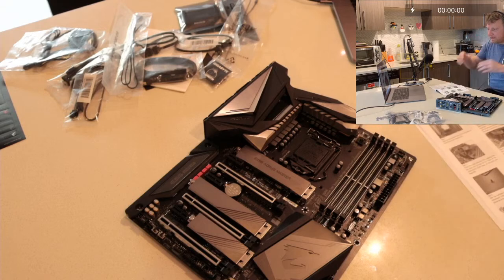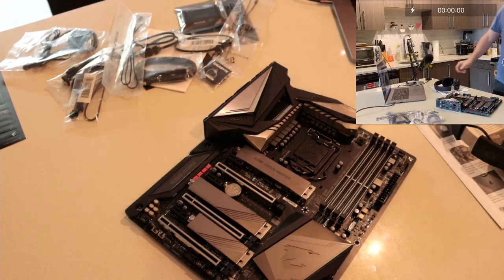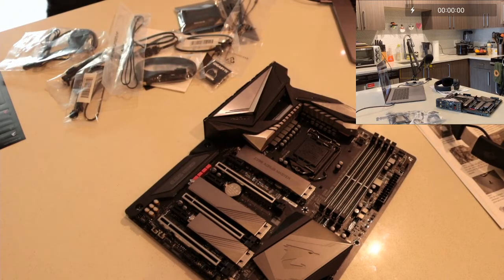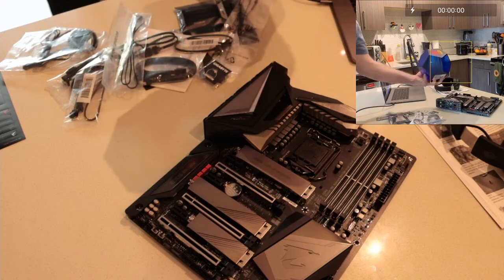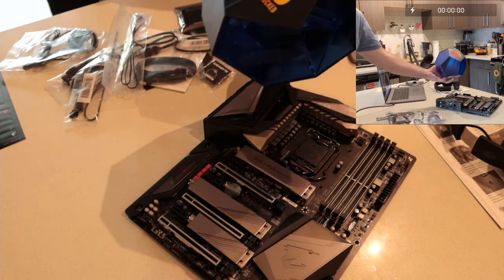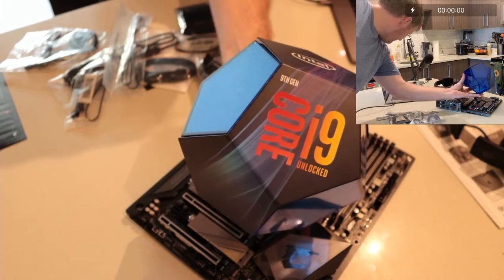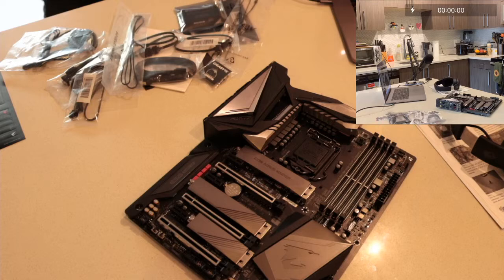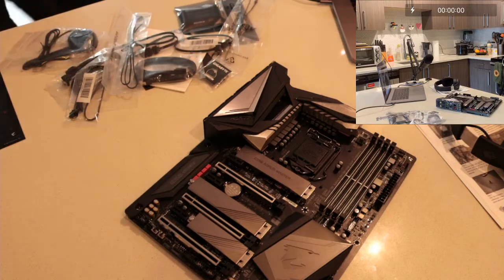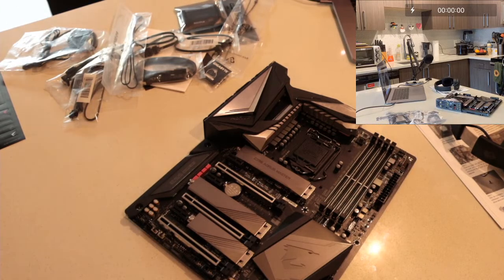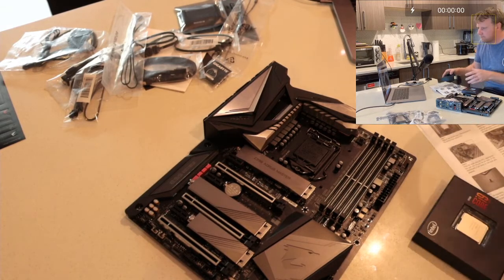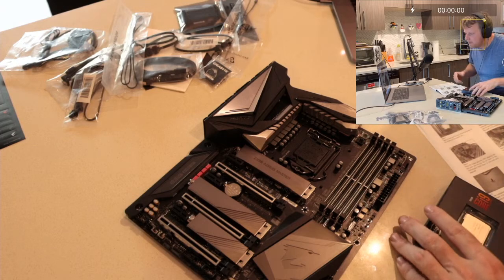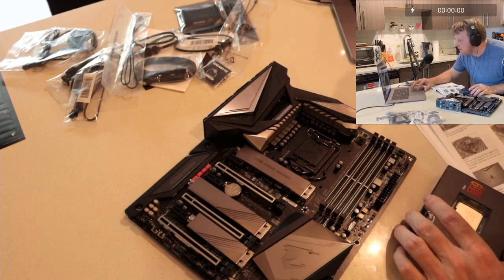And that's over here. In case anyone's interested, it's the i9. I got the i9. And I have to have the headphones on to monitor my mic, but also to see if anybody pops up and says anything.